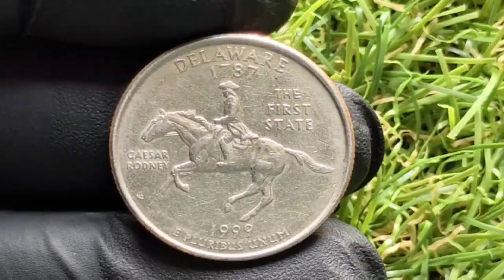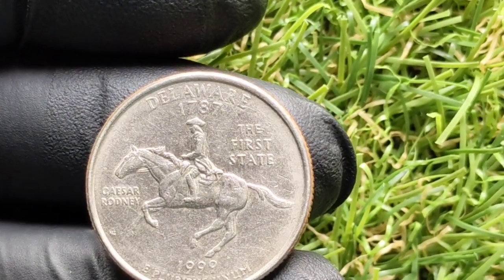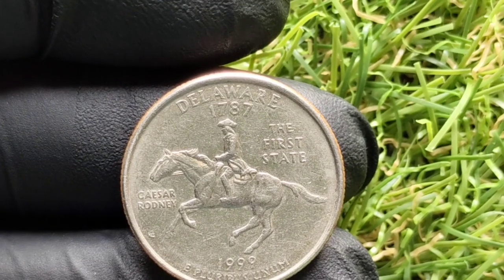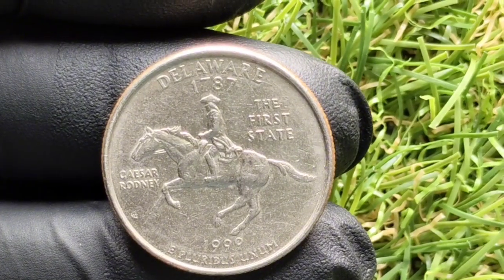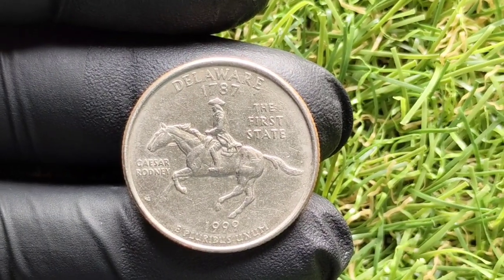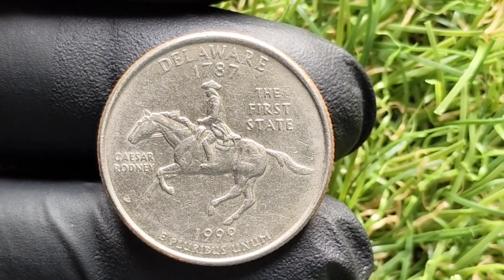its condition. Even without errors, collectors still seek the 1999 P Delaware State Quarter in uncirculated condition, with pristine examples going for as much as $200 to $500. If you're lucky enough to find one in near perfect quality, it might be worth much more than you thought.